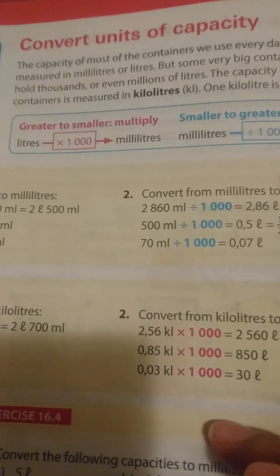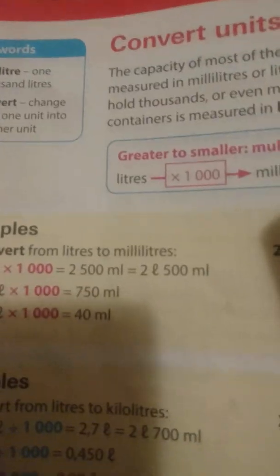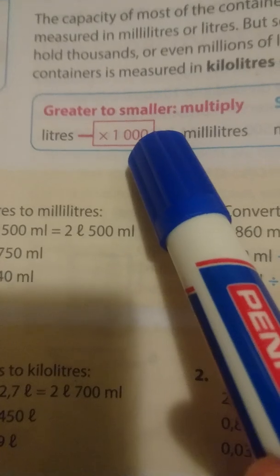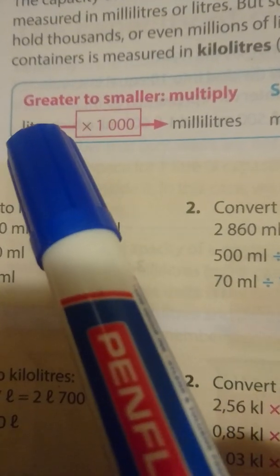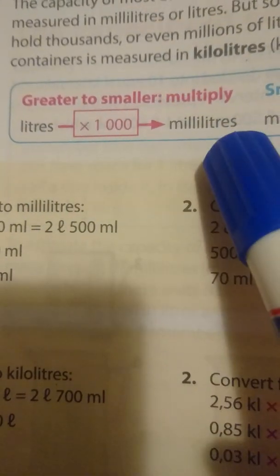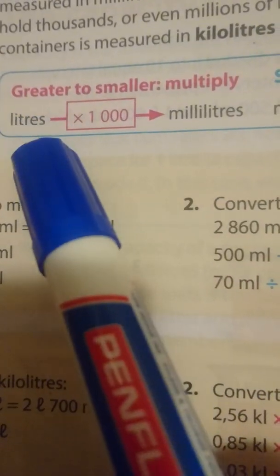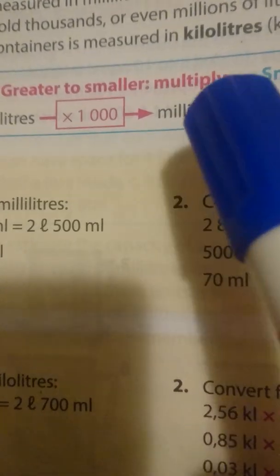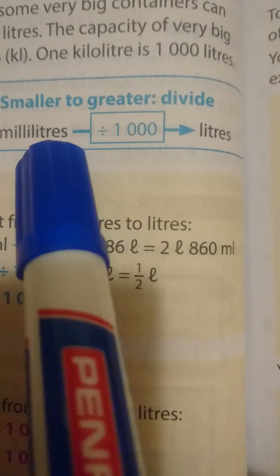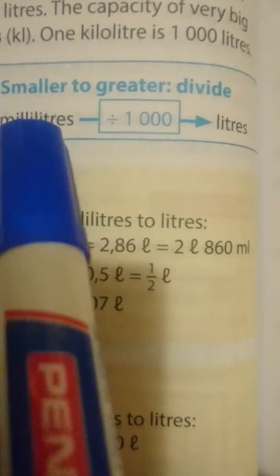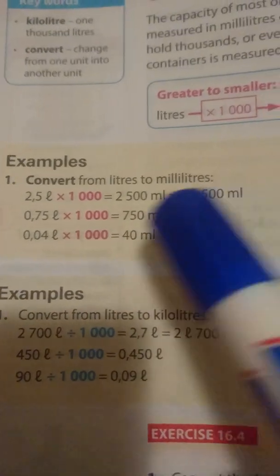Today we are going to convert the units of capacity. Now something that you need to know is when we are converting from liters to milliliters, we will times it by 1,000. And the reason for this is because 1 liter equals 1,000 milliliters. Okay? If we have something in milliliters, if we want to get it into liters, we have to divide it by 1,000. Let's look at some examples.